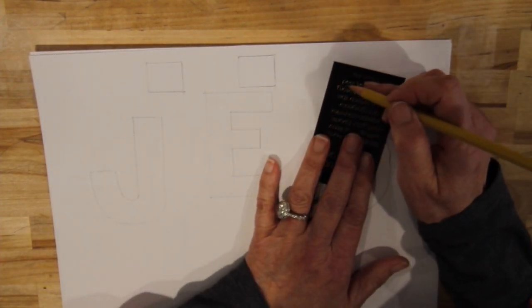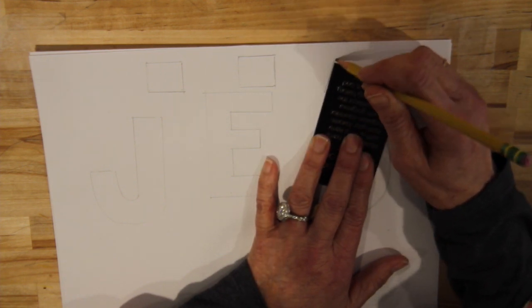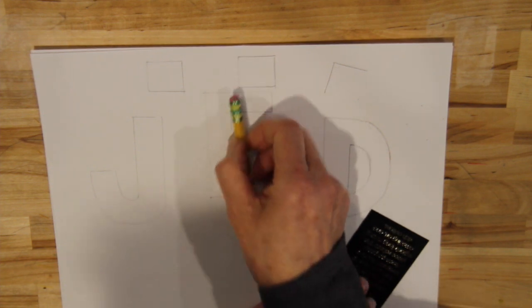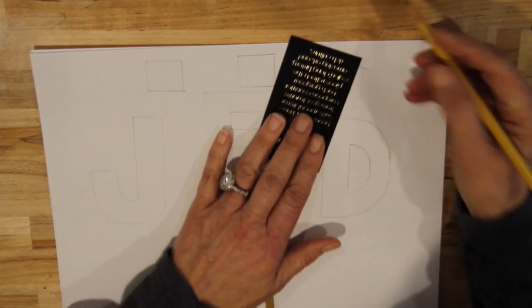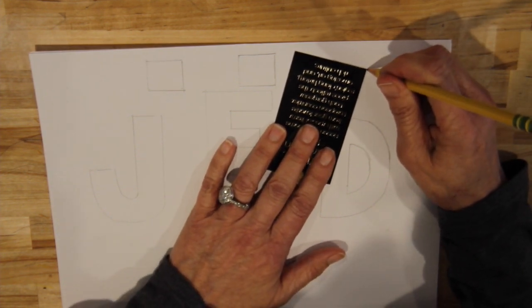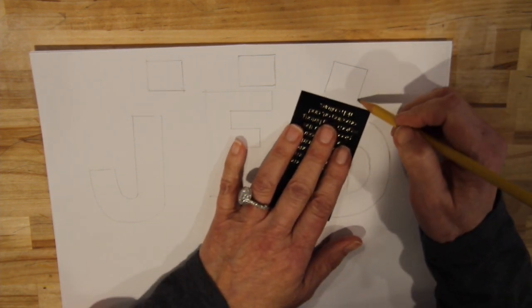So add some shapes. Notice how big they are in relationship to the letters. They are probably 1/3 of the size, so I wouldn't get any bigger than that. Otherwise, your letters won't be the focal point, and that's what we want.